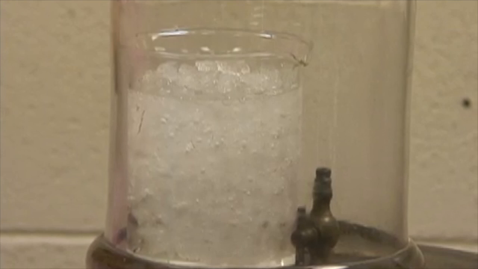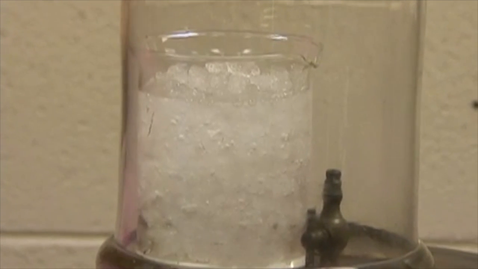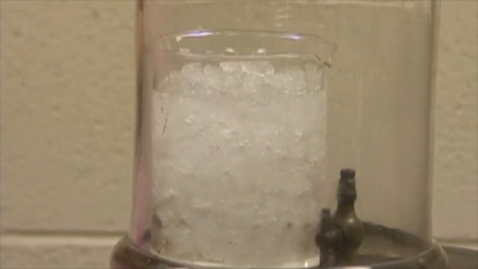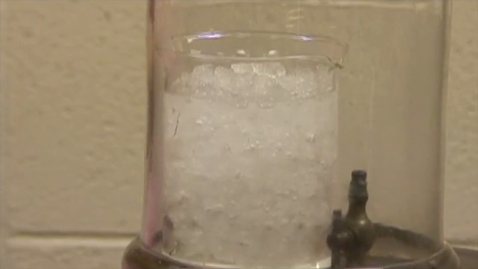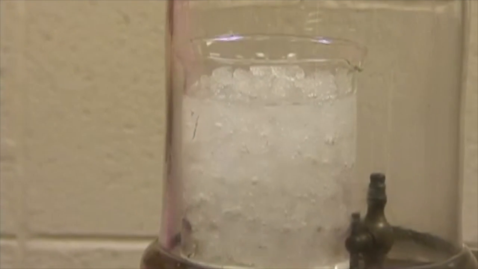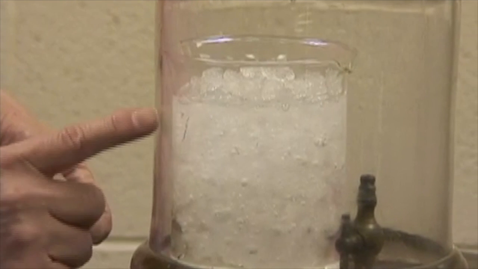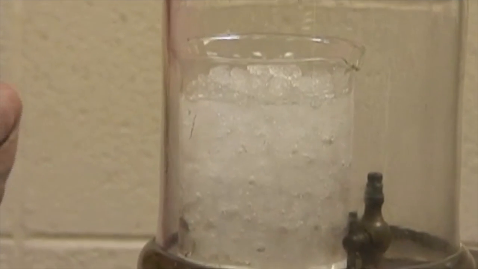And it's icy water. It's not hot. It does not require heat in order to boil. It is a temperature and pressure relationship. Therefore, when I see those bubbles, I see that it is boiling.